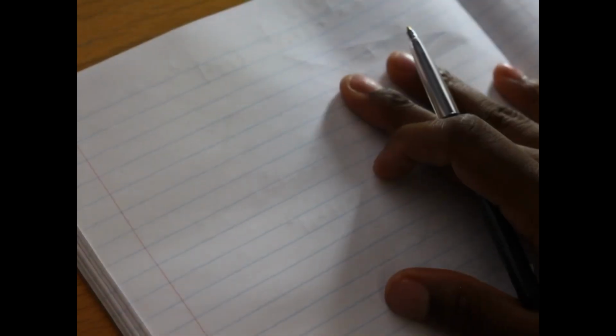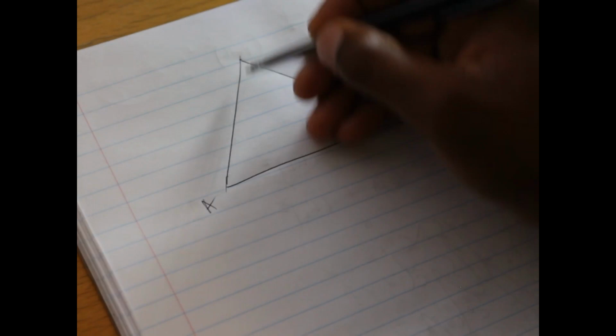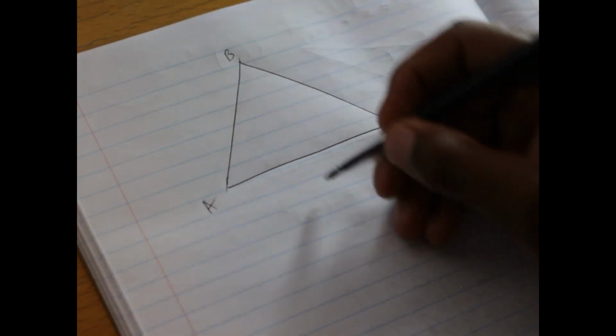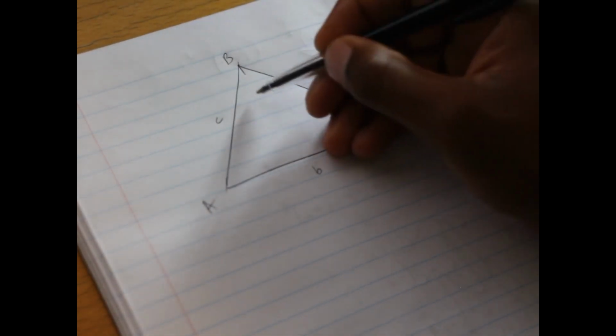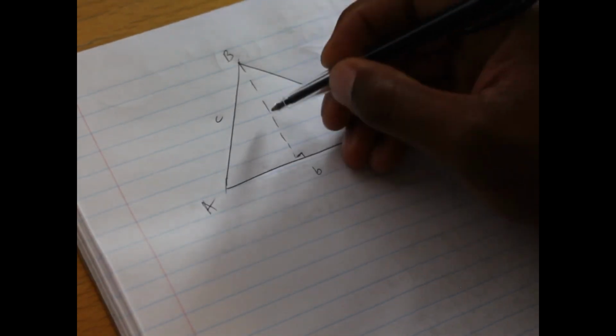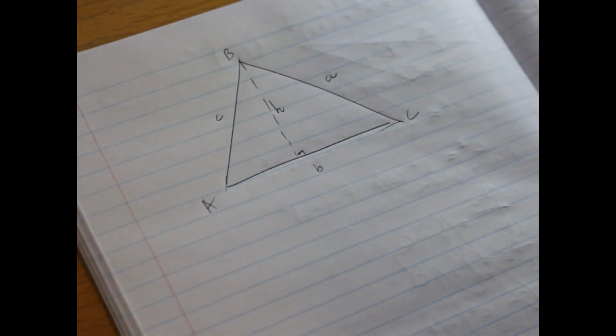So with cosine rule, this is the one that's kind of tricky, to be honest with you guys. So let's have a triangle like that, and then we'll have our A, B, C. So this is going to be little b, little c, and then little a, and then we're going to construct a perpendicular height. So we're just going to call it h, but you need to understand that it's the perpendicular height.